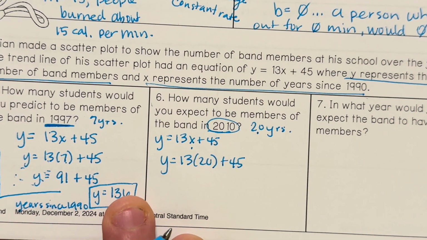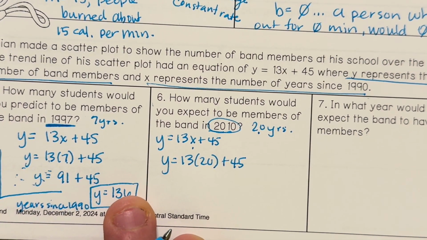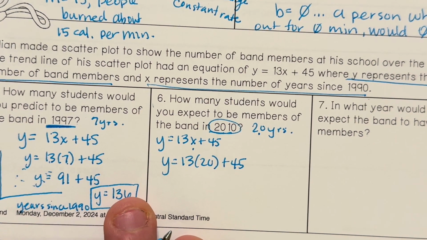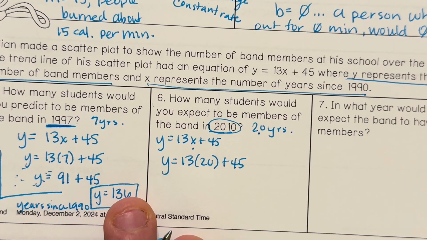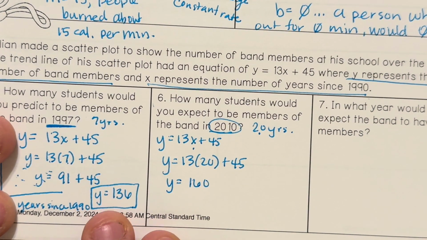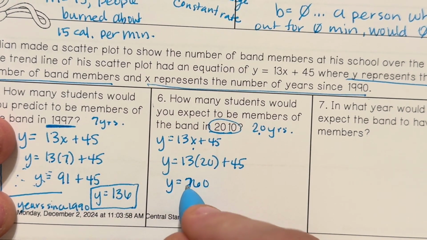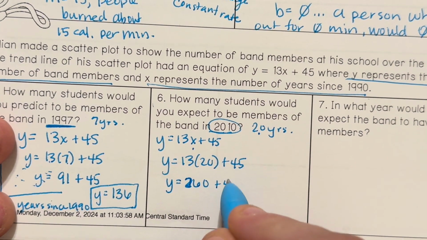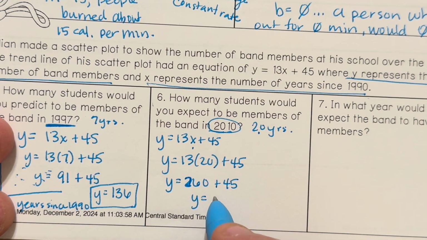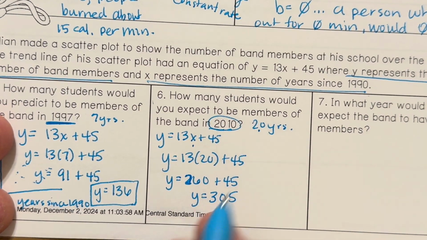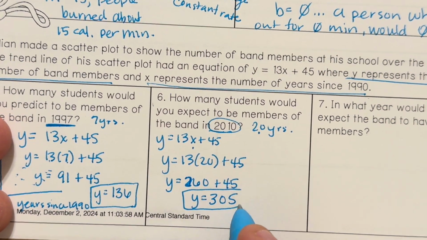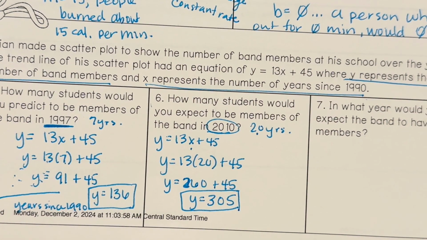Again, I have my handy dandy Desmos, and I can go in and do 13 times 20, which should give me, or 260, I'm sorry, 260, and then plus 45. So y equals 305. So there should be 305 band members in the year 2010.